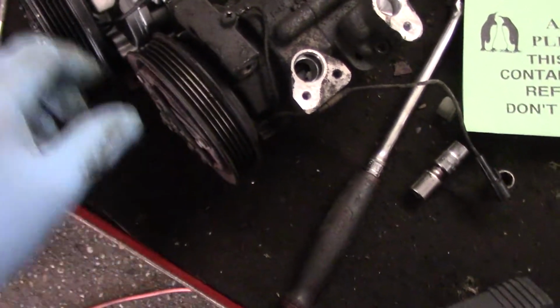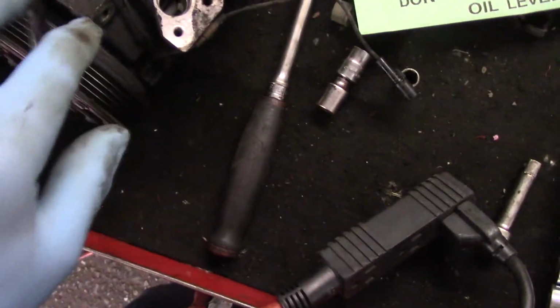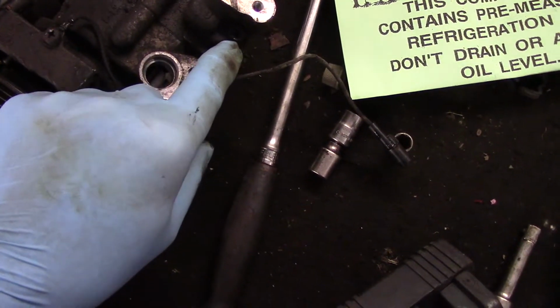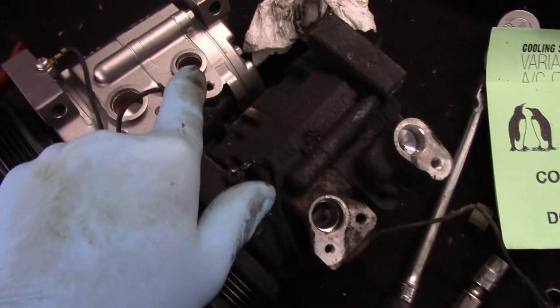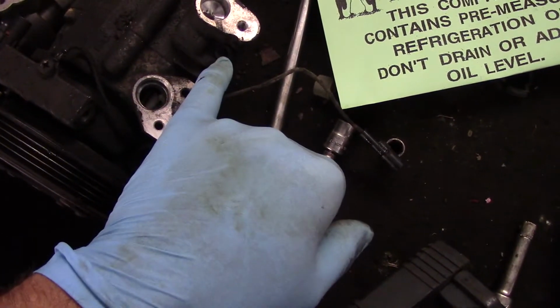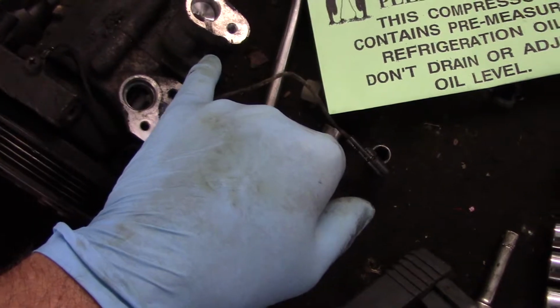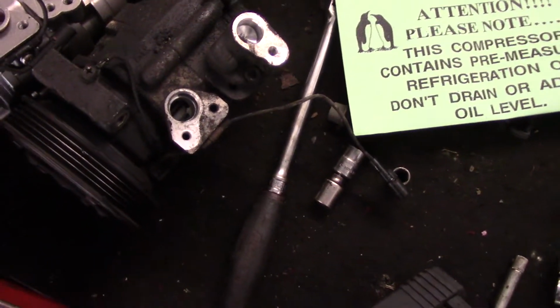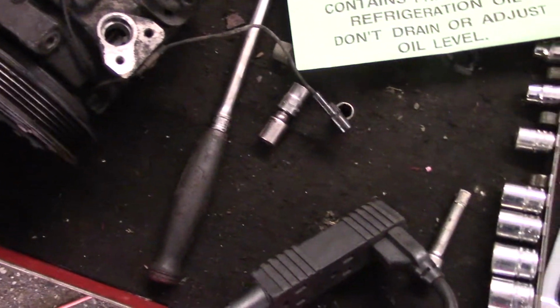But before we put it back in, you see this piece right here? This piece needs to be taken off of here, and we need to put it back in over here. So when we pull this out, there's going to be an O-ring in here, so you're going to see me take it apart, and we are going to change that O-ring. We never use an old O-ring over again. All right, I just want to bring this to your attention.